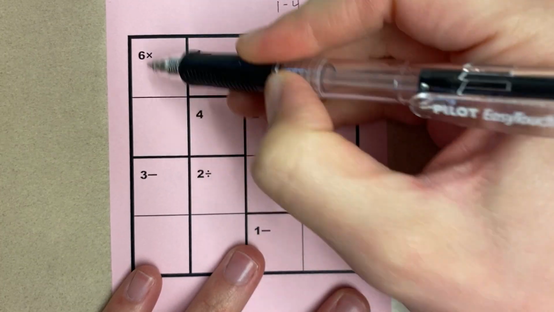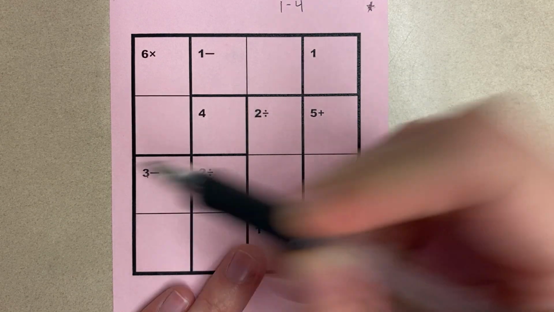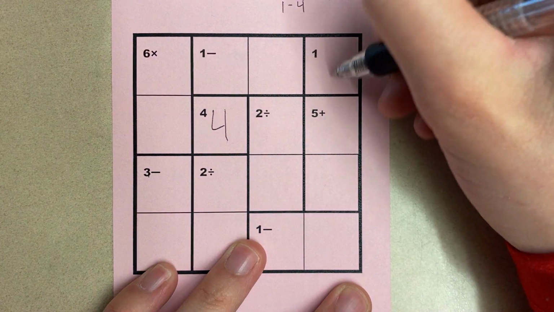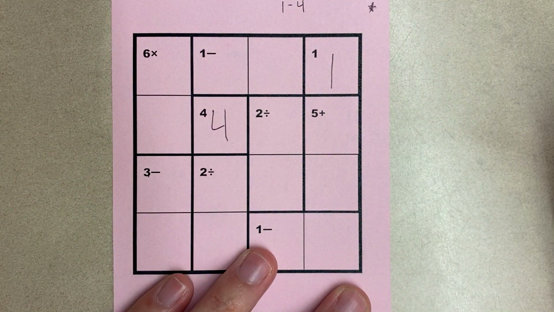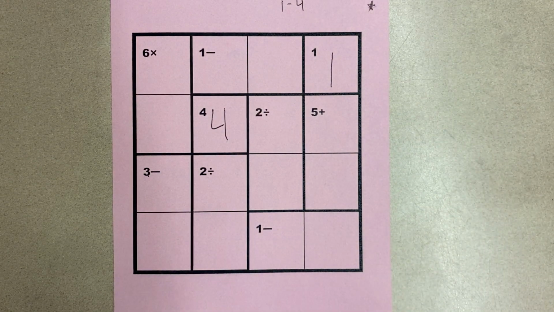Like these two numbers have to multiply to 6. These two numbers have to subtract to 3. This number is going to be the number 4. This number is going to be the number 1, right? So those are the rules. So now let's talk about strategy.